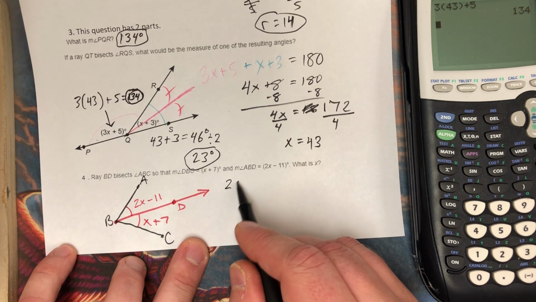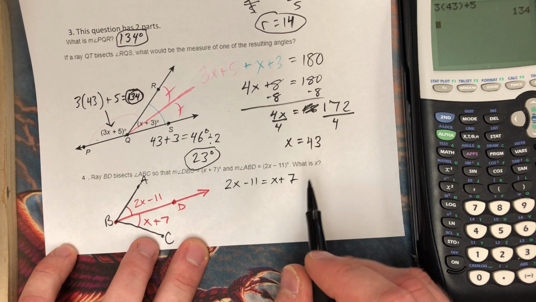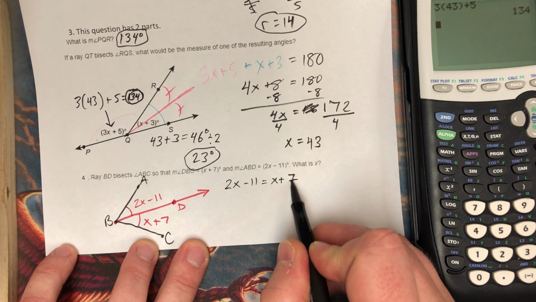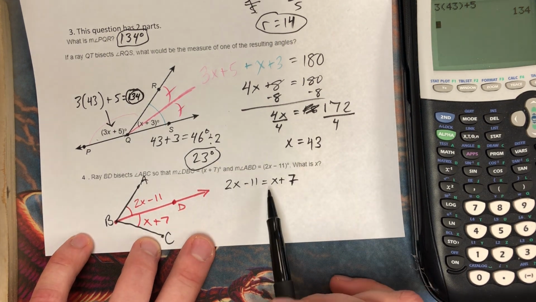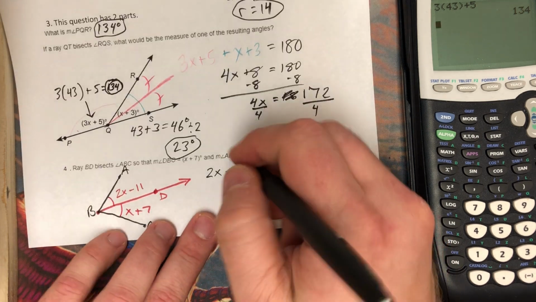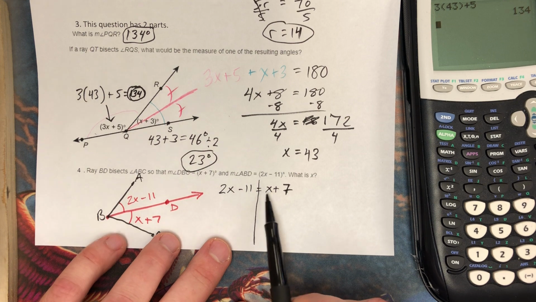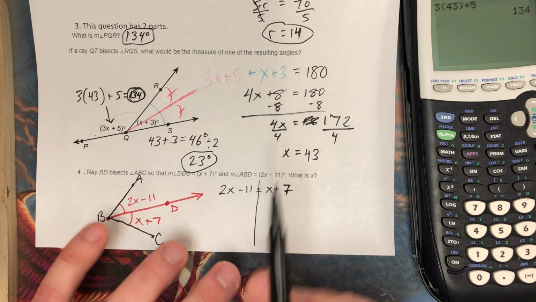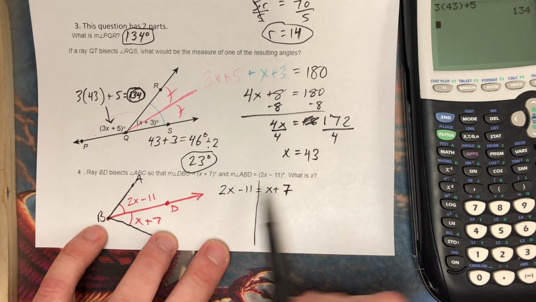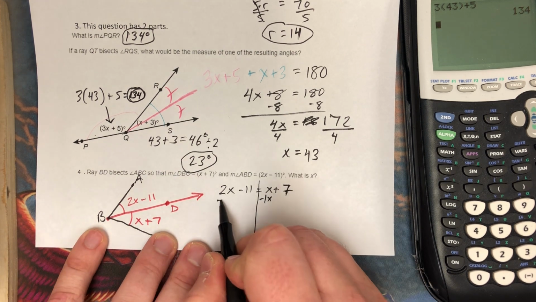So I could say 2X minus 11 equals X plus 7. I've solved equations like this before in class. I'm going to remind you right now how I would do this. The first thing I would do is I look and I see that there's X on both sides of our equal sign. That's a problem. So I'm going to take the one on the right-hand side and move it over to the left using equation moves. The only way for me to move it is to do the opposite of whatever it is currently. So it's currently positive 1, so I need to do minus 1x. Minus 1x.